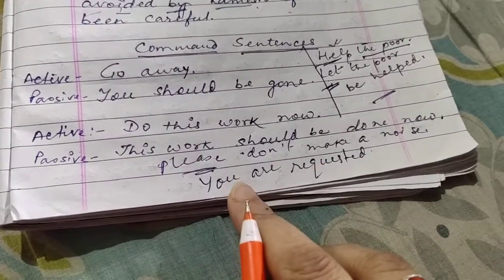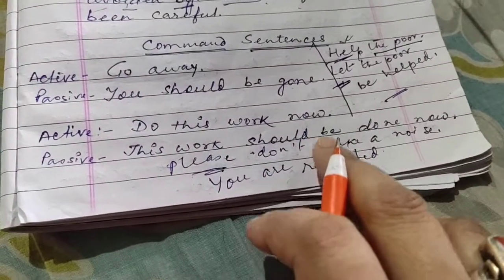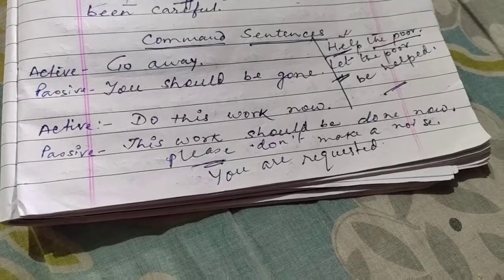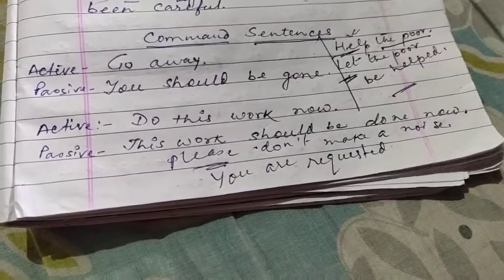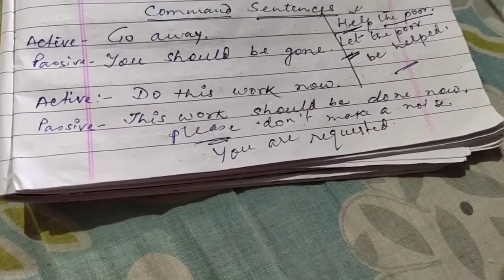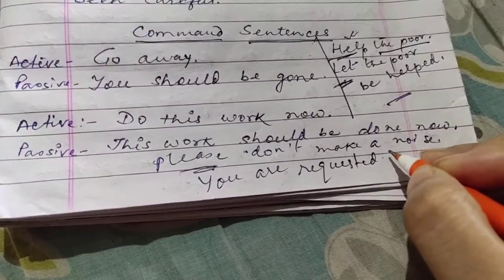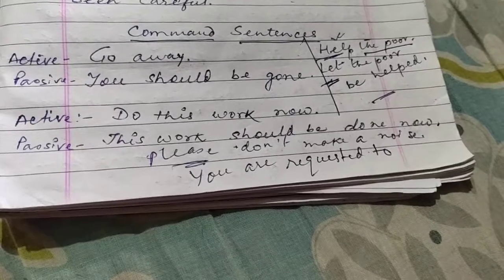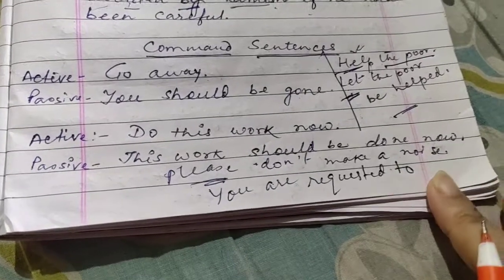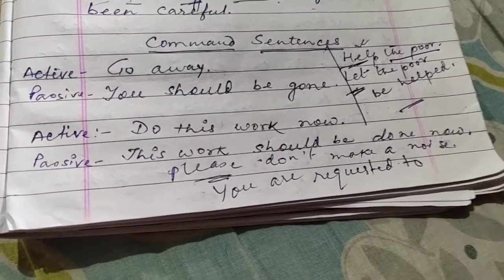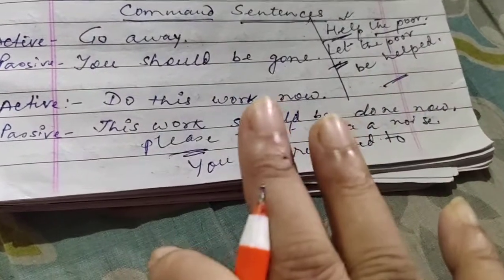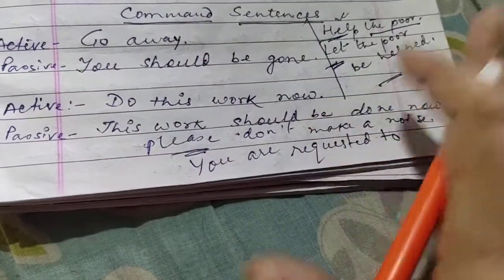So what you have to do? You can start like this. You are requested. Suppose it is a request, so you will write you are requested. Suppose there is an order, you will write you are ordered. Suppose there is a command, you are commanded. Like this you can write also. Okay. Then you have to give to. You are requested to. Then suppose I am telling, please give me a glass of water. What you have to do? You are requested to. Then the verb option, give me a glass of water.